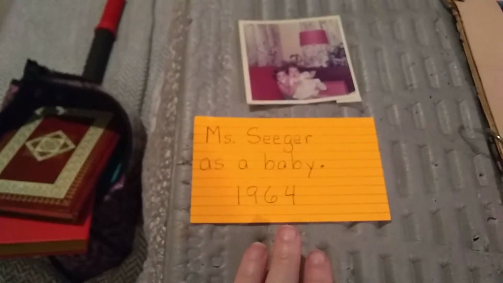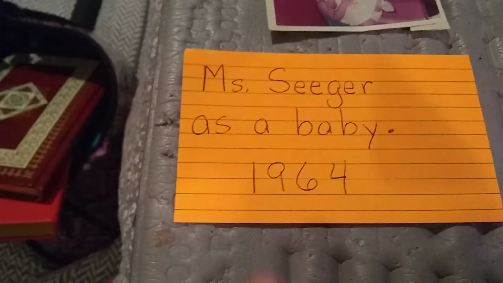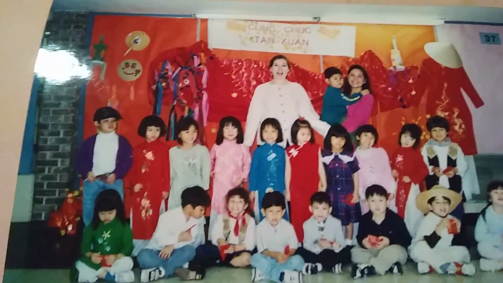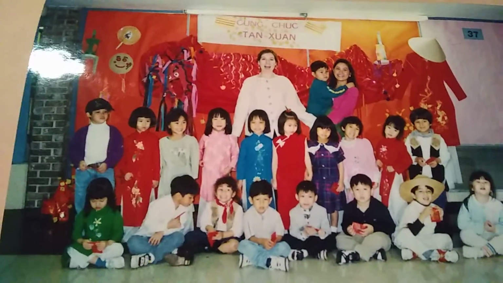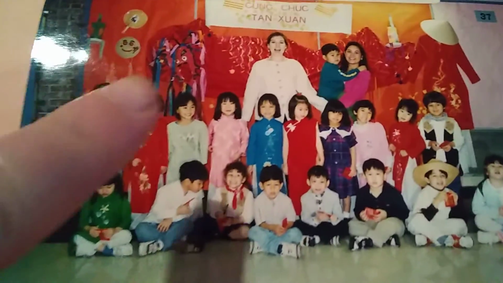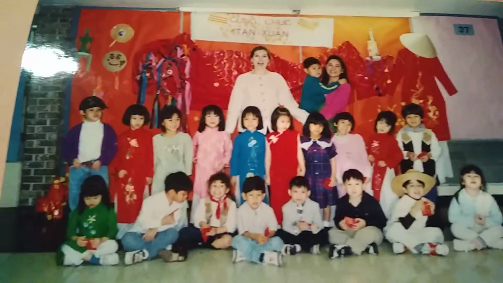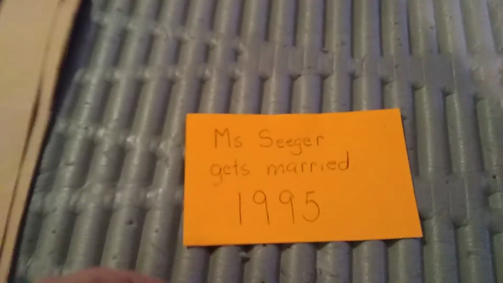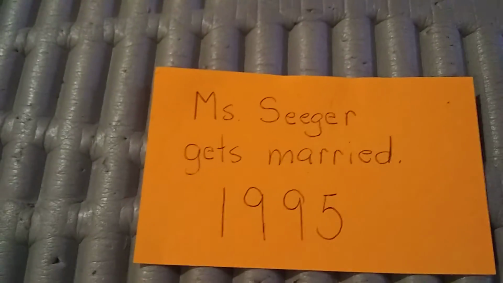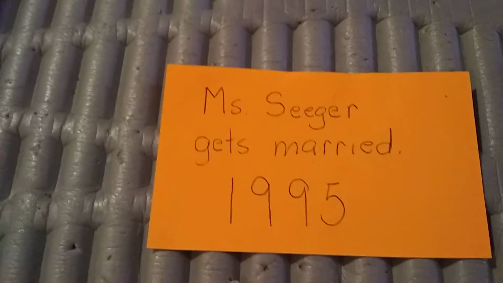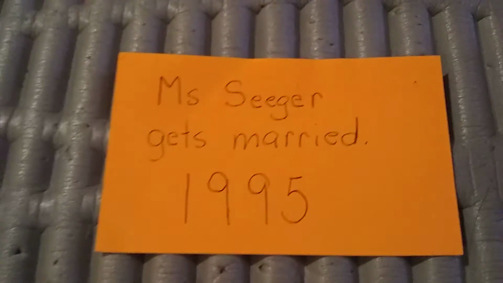Okay, so they told you to start with the year of your birth. So in 1964, Miss Seeger was a baby. That's my baby picture. My sister is holding me. I'm the baby. Then, this is Miss Seeger's first teaching job. I worked in a classroom where almost all the children spoke Vietnamese, and we celebrated Vietnamese New Year every year. Then I have the year I was married. You don't always have to have a picture. And my pictures got ruined in the Katrina flood.